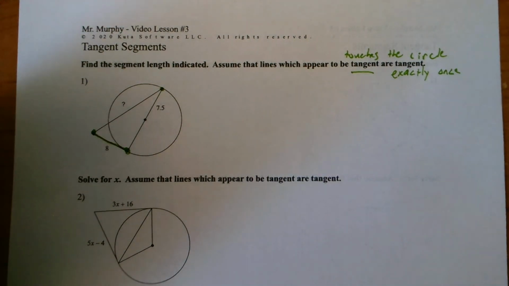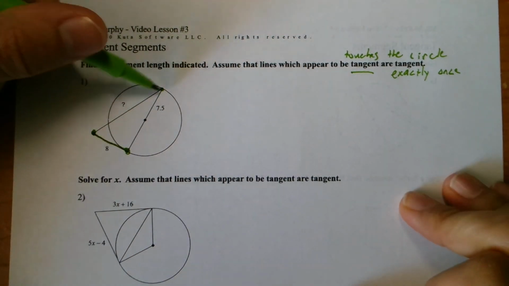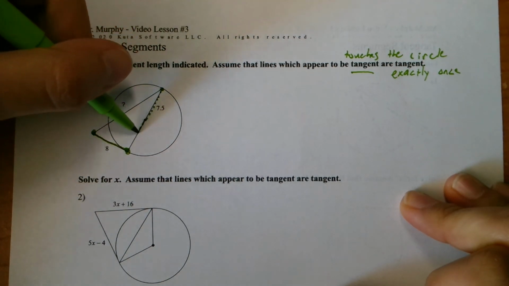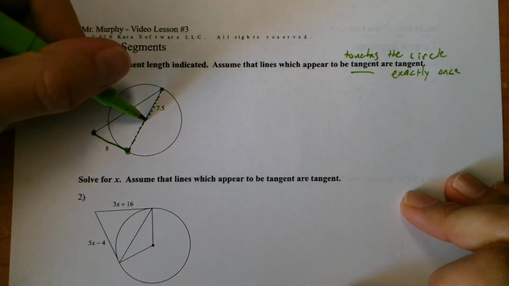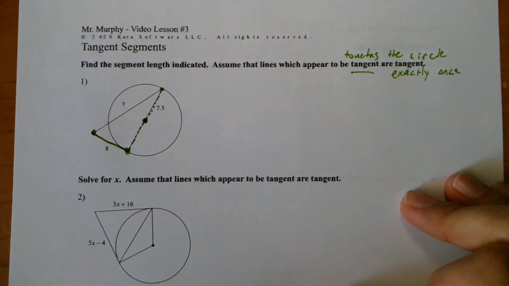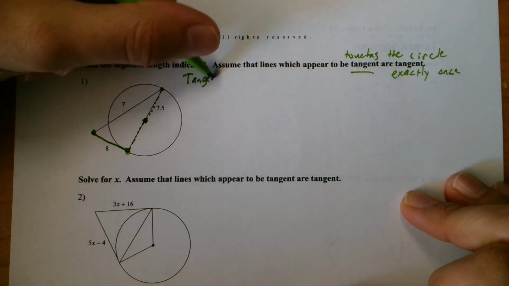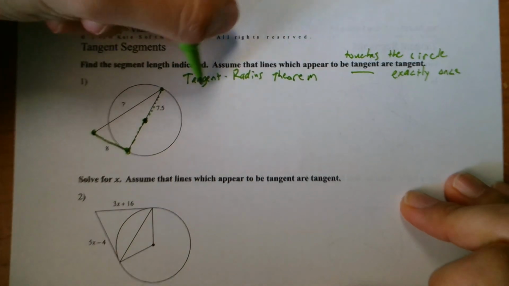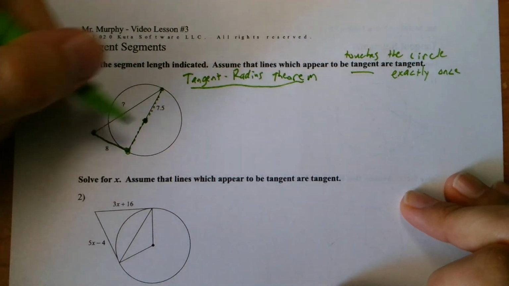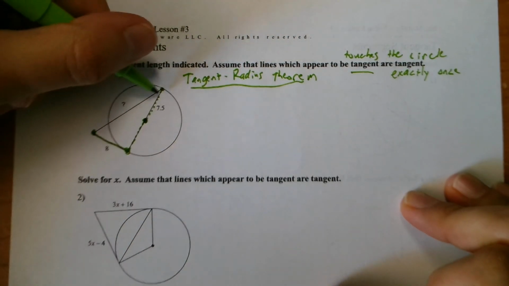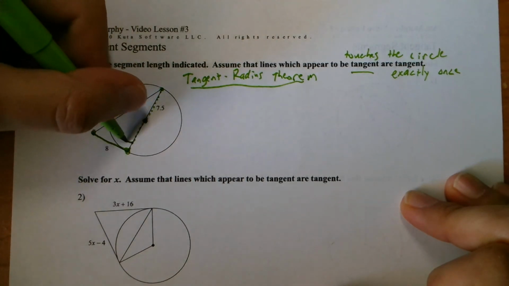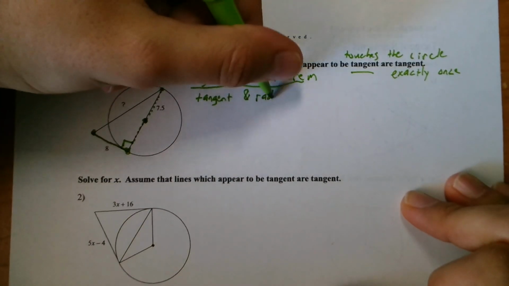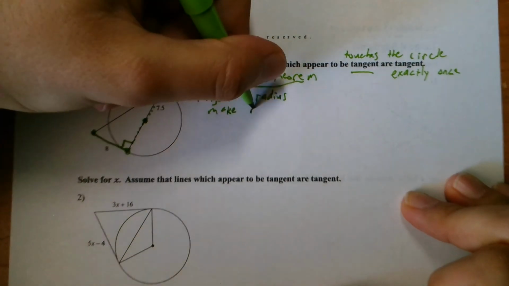Okay, so number 1, to solve for this missing segment, we need to have the tangent here, and we see that the tangent is connected to a diameter, or a radius. We learn this as radius, but you can also use a diameter. So, in class, I believe we called this the tangent radius theorem, something to that effect. What this says is that anytime I have a tangent that connects to a radius at the point of tangency, they form a right angle. So basically, to summarize, tangent and radius make a right angle.